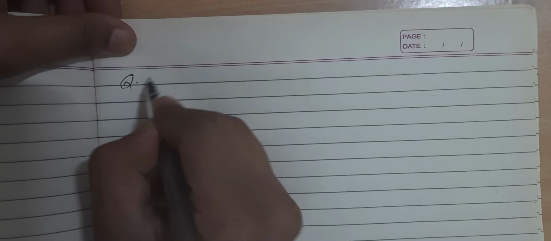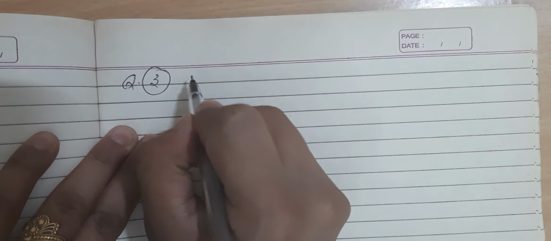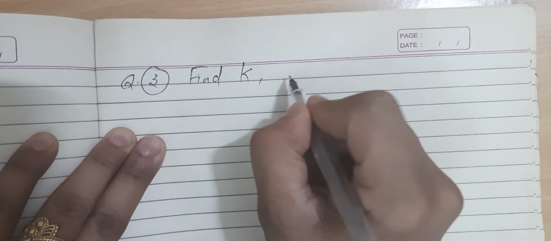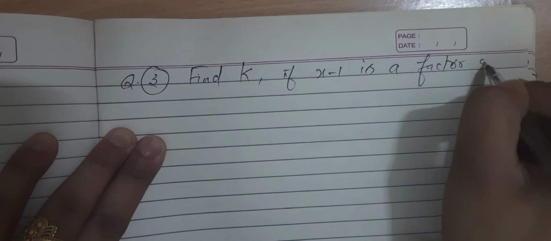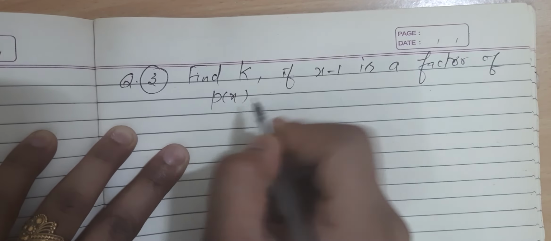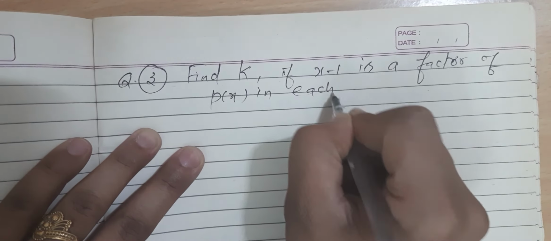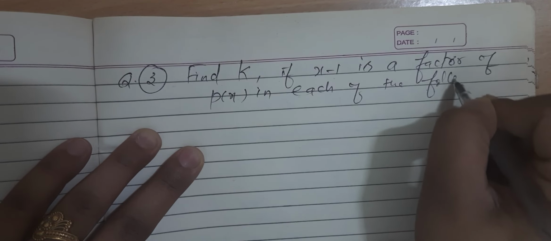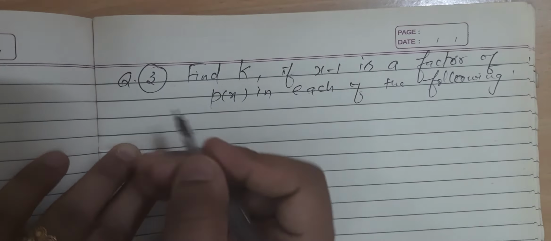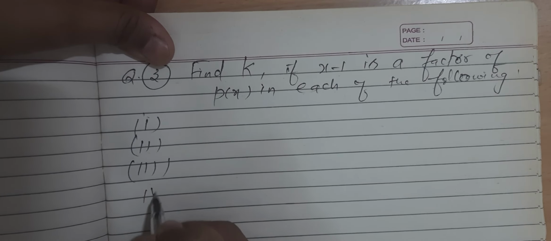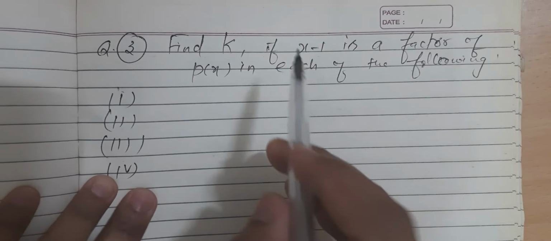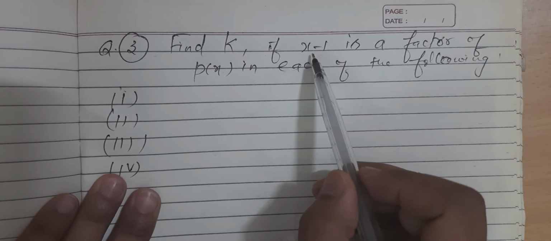And now we'll move to the next question of this exercise, where we have to find the value of k. Find k if x minus 1 is a factor of p(x) in each of the following. Means again we are given 4 polynomials, and we don't have to check, it is given that x minus 1 is a factor.